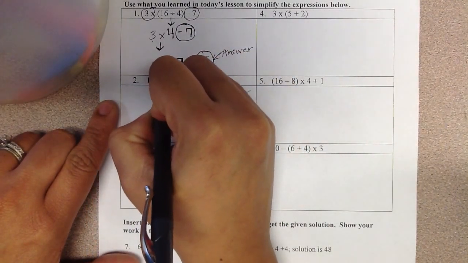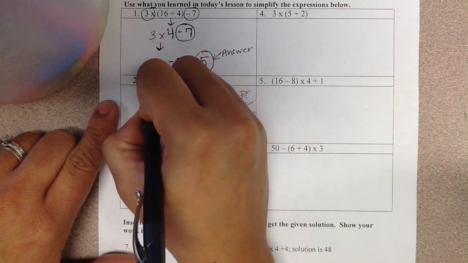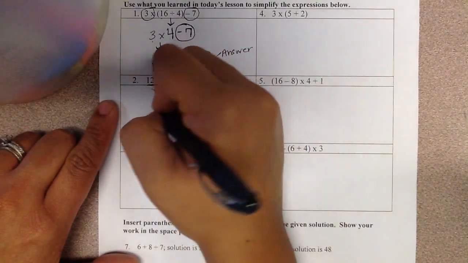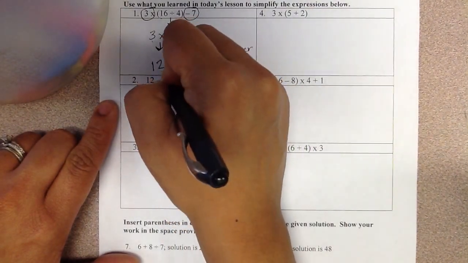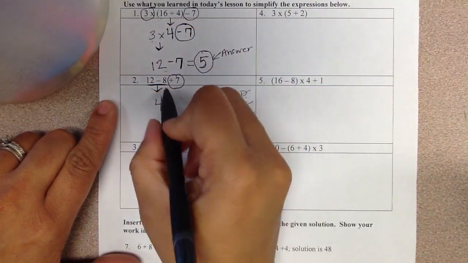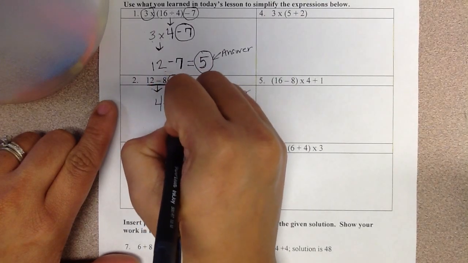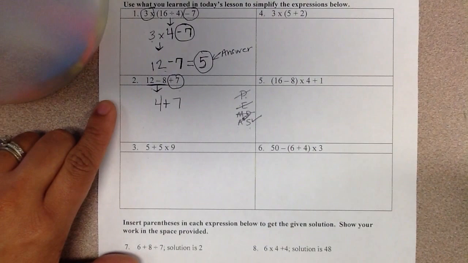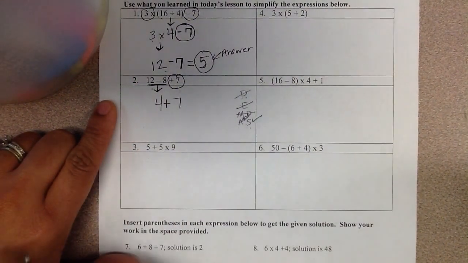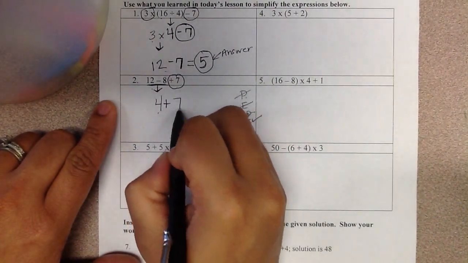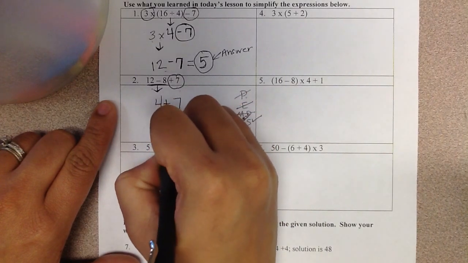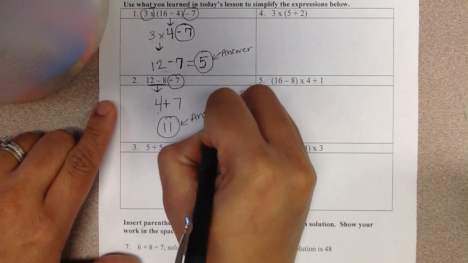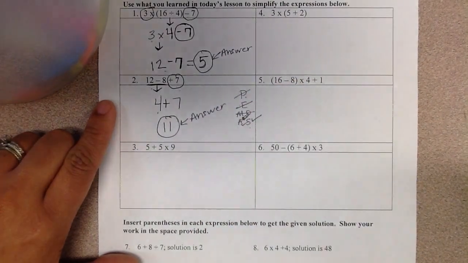So I'm going to take 12 minus 8, because this is the first part that I have to deal with here. 12 minus 8 is 4. Circle what's left and bring that down. So I'm going to add a plus 7. I solved my subtraction. I can check that off. Now I have addition left. 4 plus 7 is 11. So there's my answer. My answer to this problem is 11. And I solved my addition step.